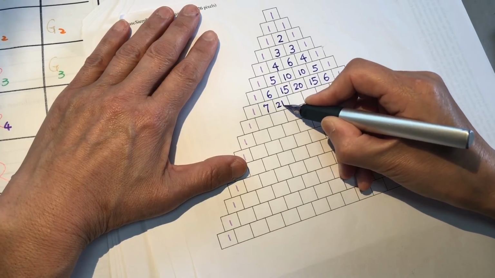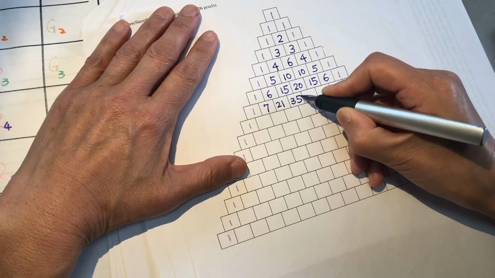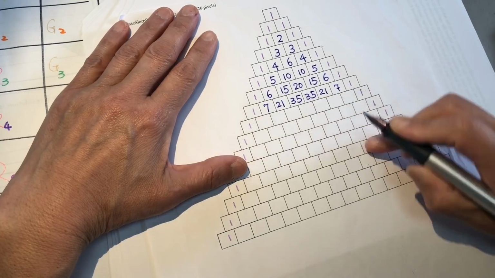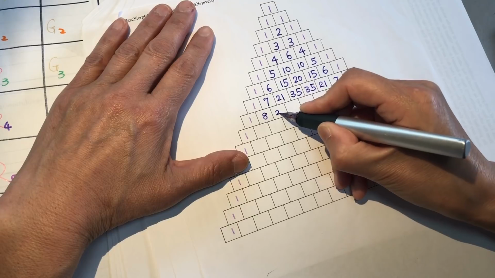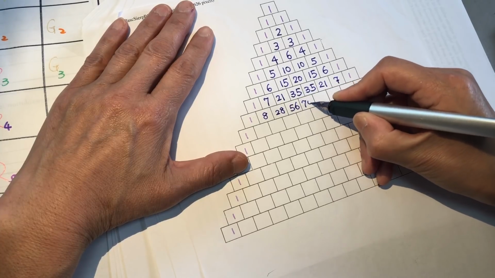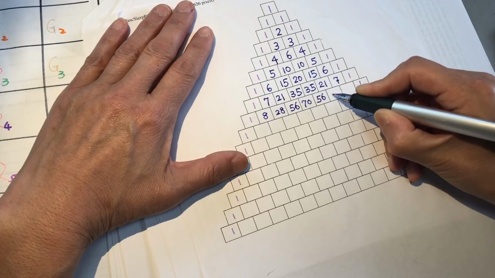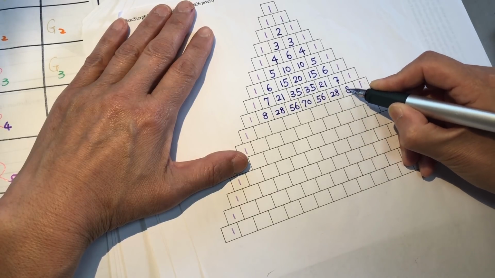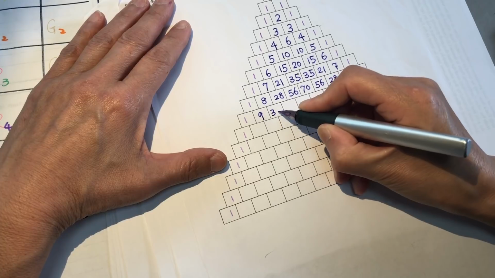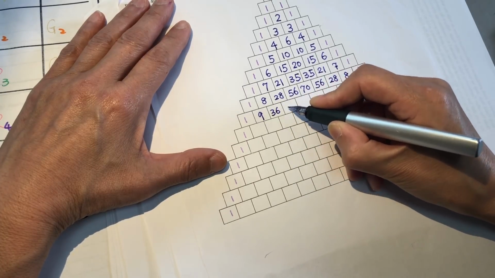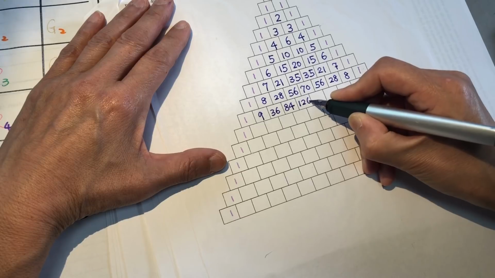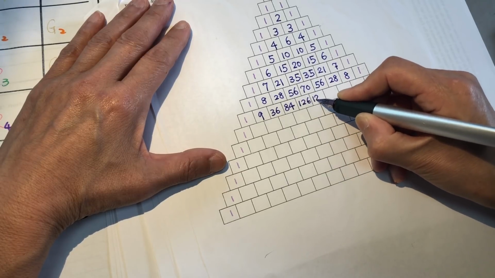7, 21, 35. So I have done this with my students of 3rd grade. 84, and 1, 2, 6, 1, 2, 6.